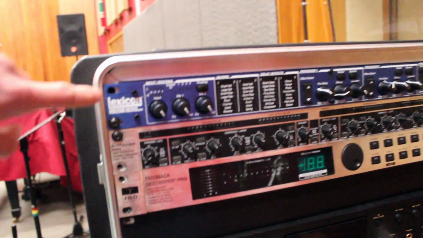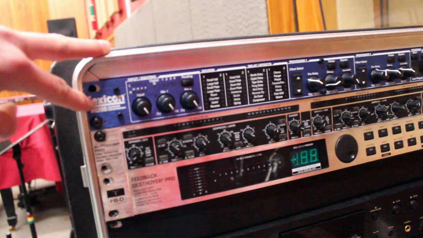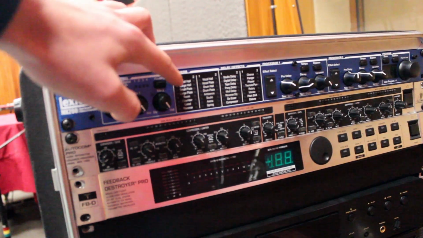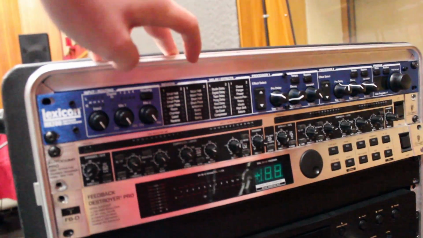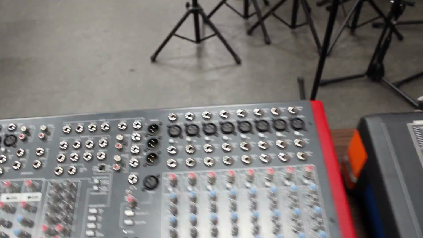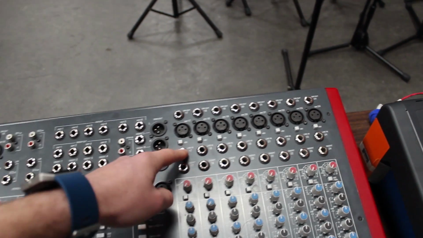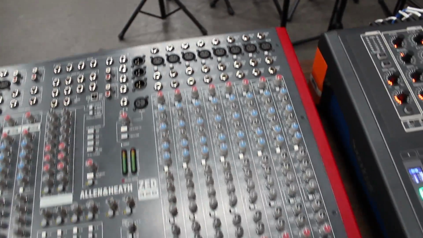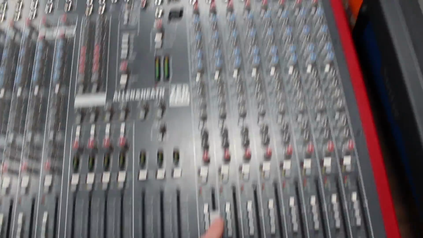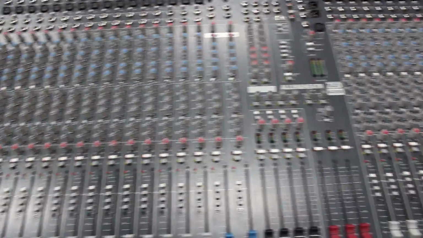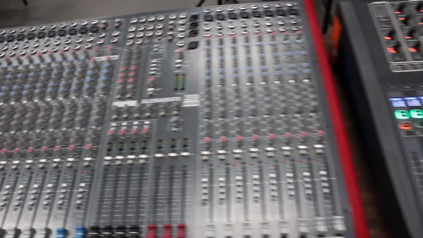So you might be going to this Lexicon MX200 here, and then you'll assign, say, your small hall reverb, or maybe a studio delay, and then you set your settings, and then you run it all the way back down, and you run it in through a line input here, and then you bring it down your channel strip, and then you mix it, your dry and wet signal down here. This is where digital consoles are better.